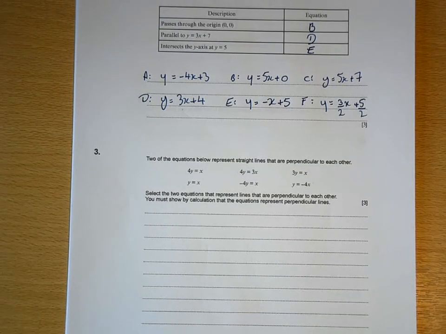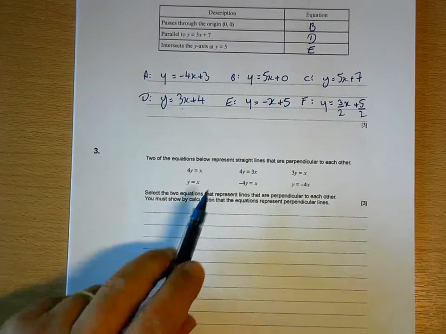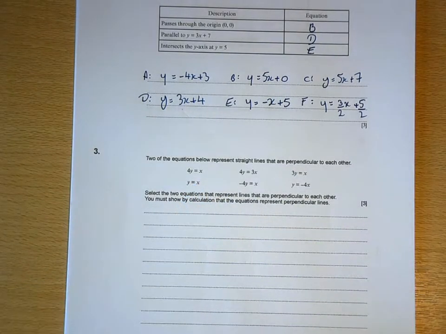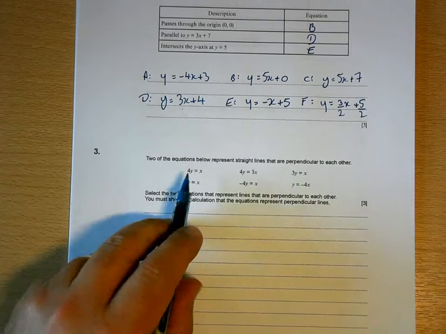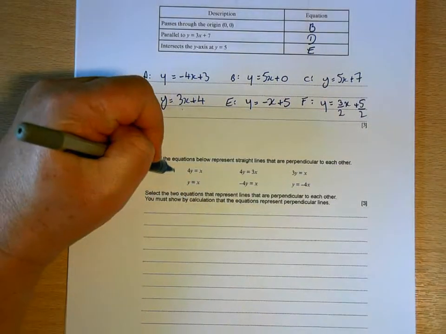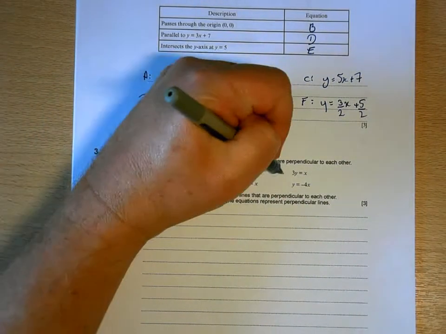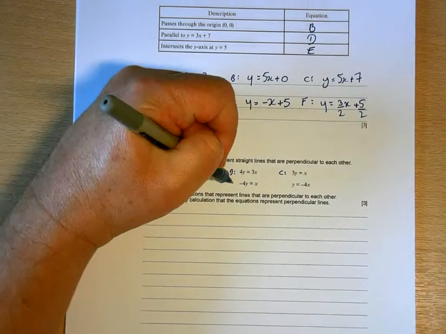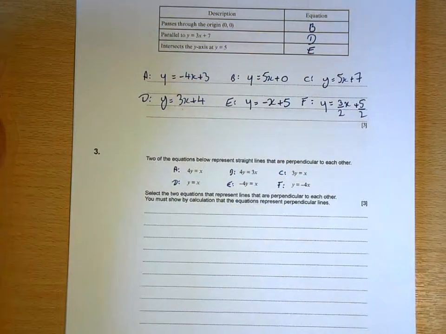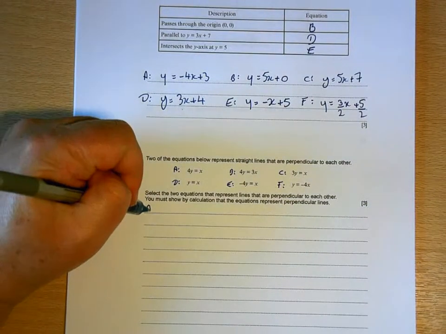Two of the equations below represent straight lines that are perpendicular to each other. Select the 2 equations that represent the lines that are perpendicular to each other. You must show by calculation that the equations represent perpendicular lines. So what we need to do is to rearrange those into y equals mx plus c and go from there. So the first one, if I call them A, B, C, D, E, F.